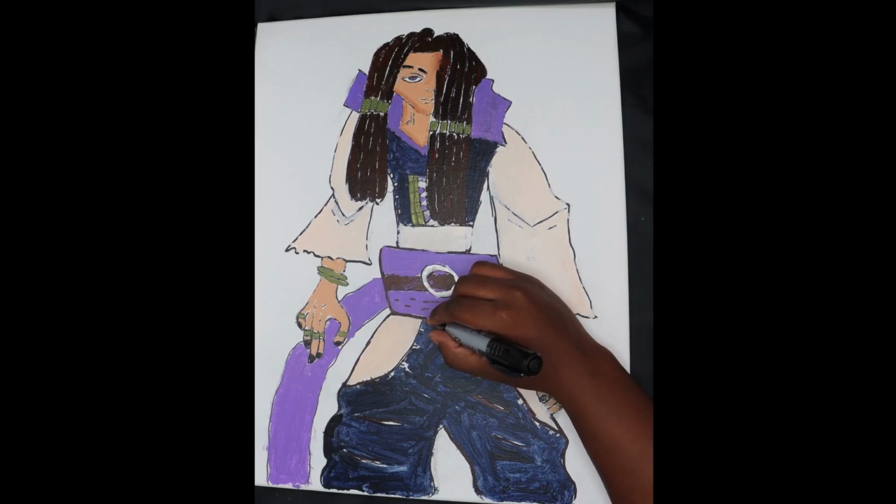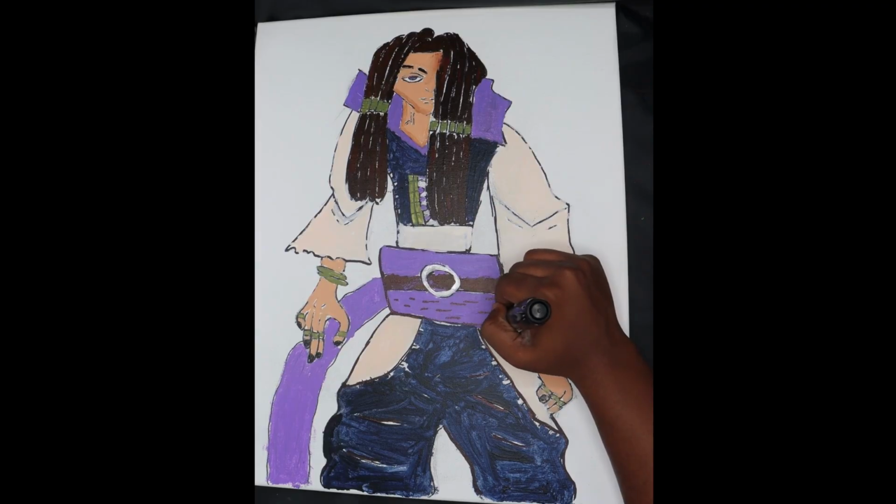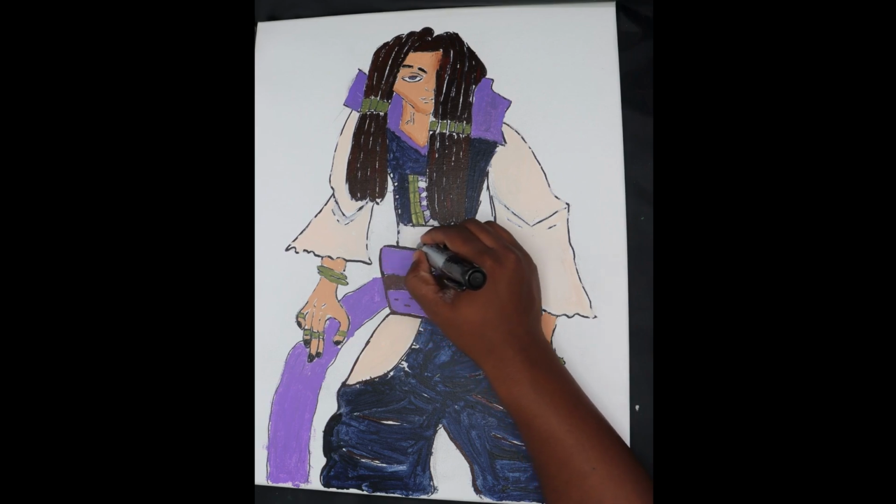So you're able to just re-outline everything, details, little touch-ups. This is where we add our touch-ups.